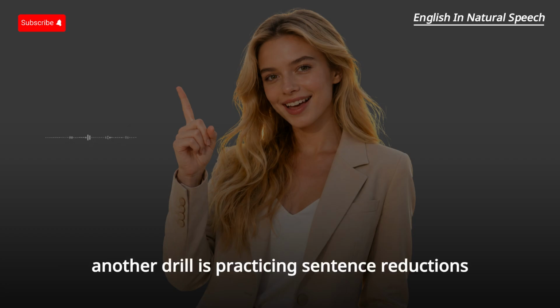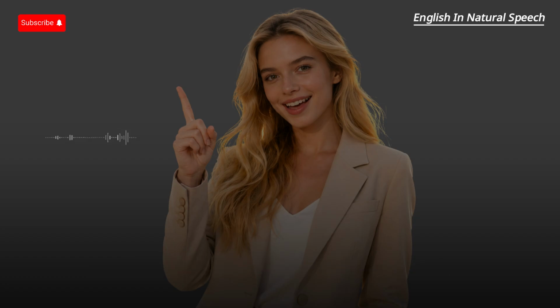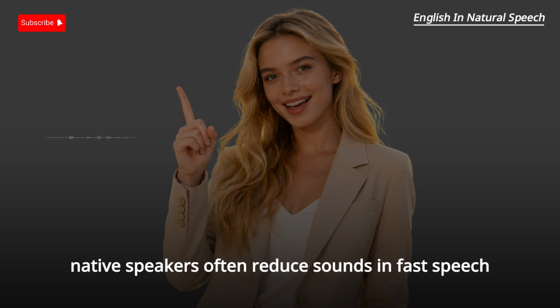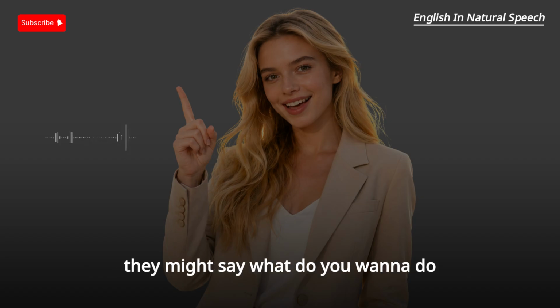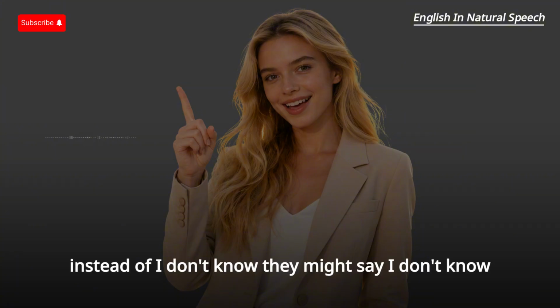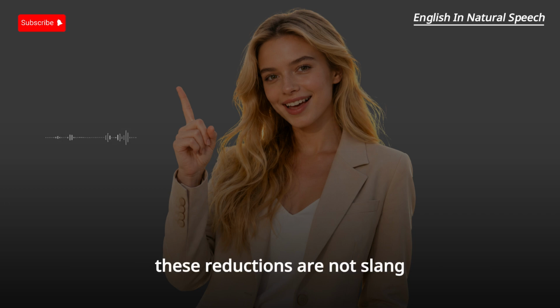Another drill is practicing sentence reductions. Native speakers often reduce sounds in fast speech. For example, instead of "What do you want to do?" they might say, "Whatcha wanna do?" Instead of "I don't know," they might say, "I dunno." These reductions are not slang. They are normal in everyday English.